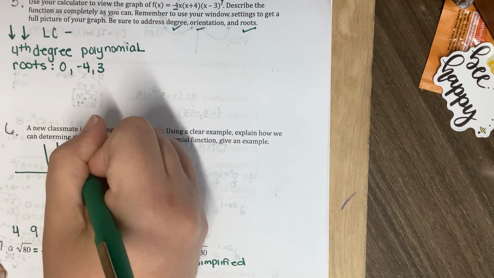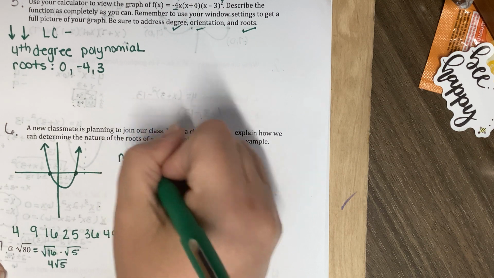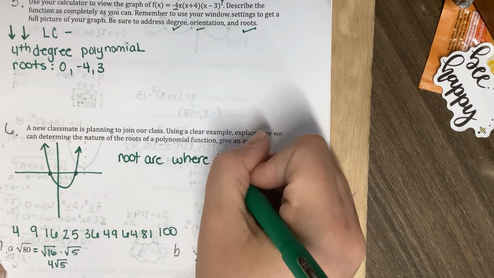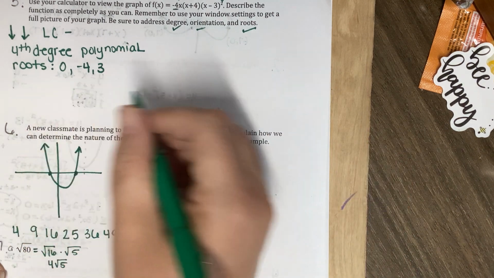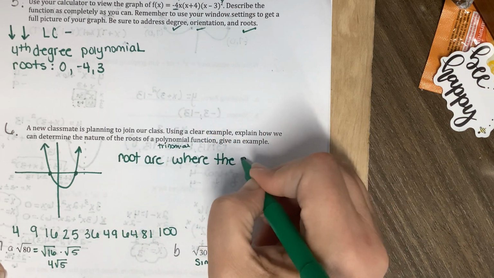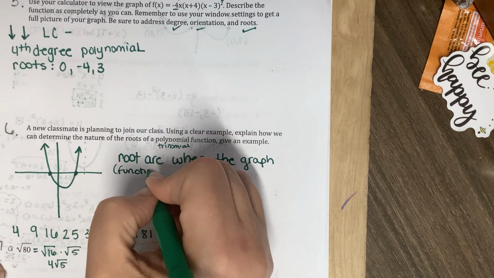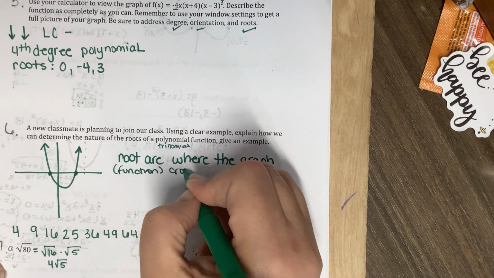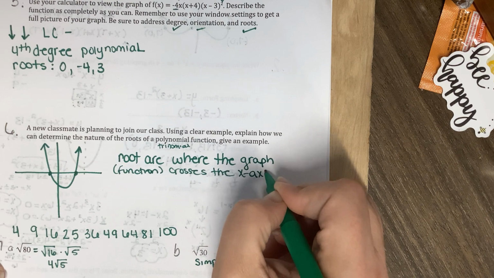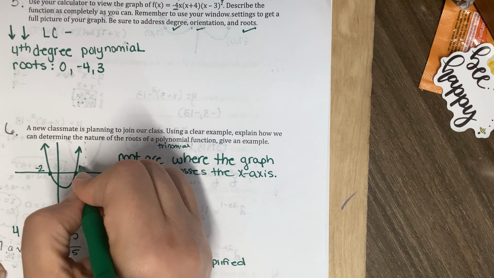Draw a parabola. Okay? The roots are where the graph crosses the x-axis. Now, to say polynomial, I will accept a trinomial here, which is also the function. So let's say that this is -2 and this is +4.